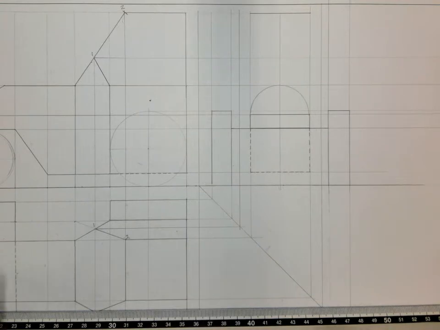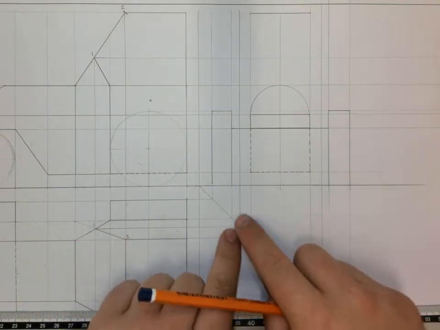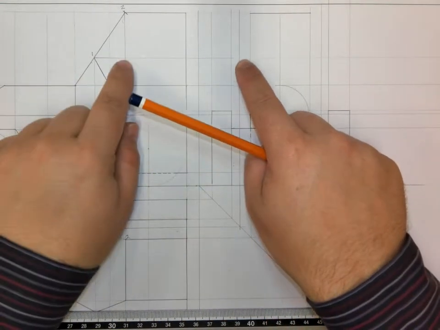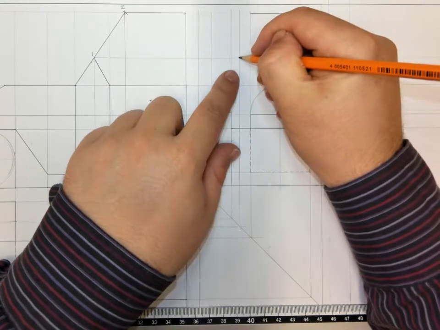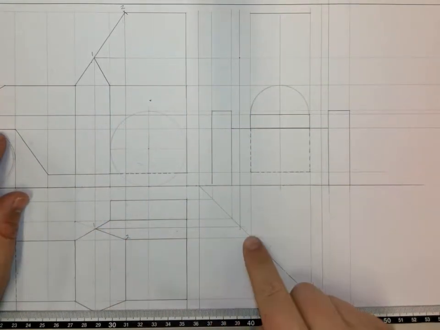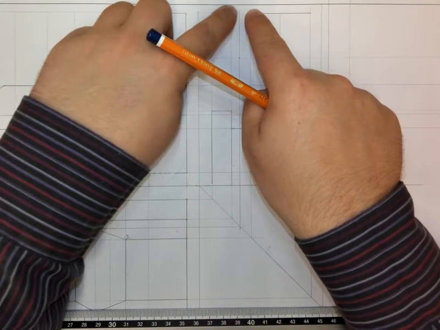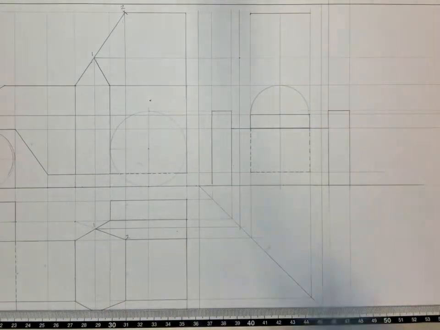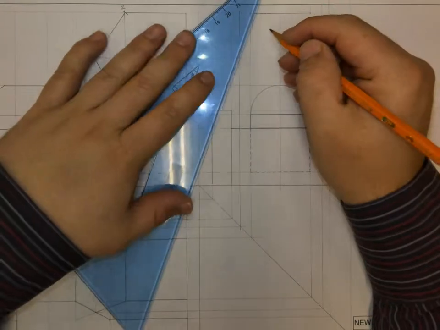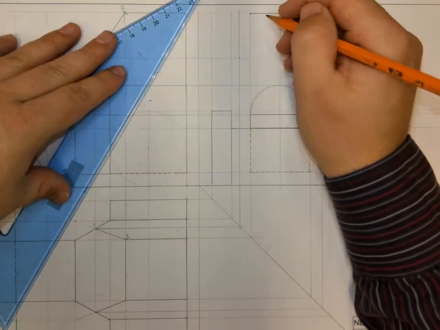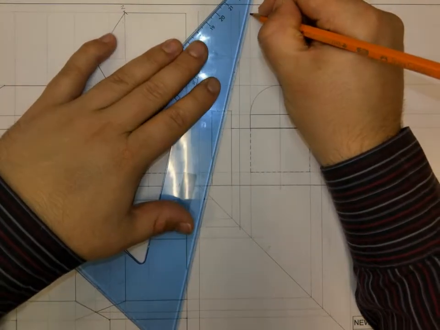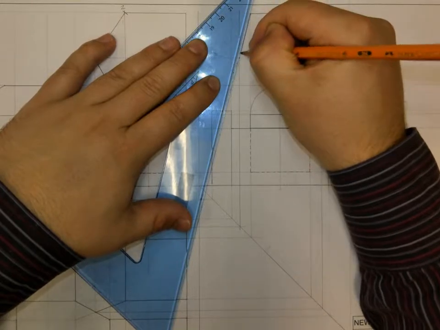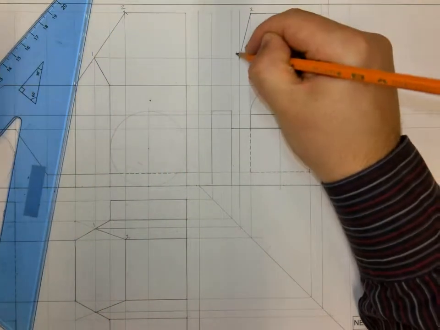You bring 1 over, up, follow number 1 across, and there's number 1. 2 over, up, 2 across, and there's number 2. Now if they join in two views, they join in every view. So they do. So that's 2, that's 1.